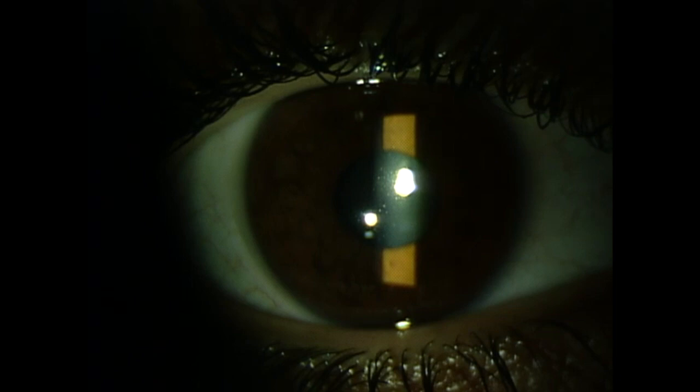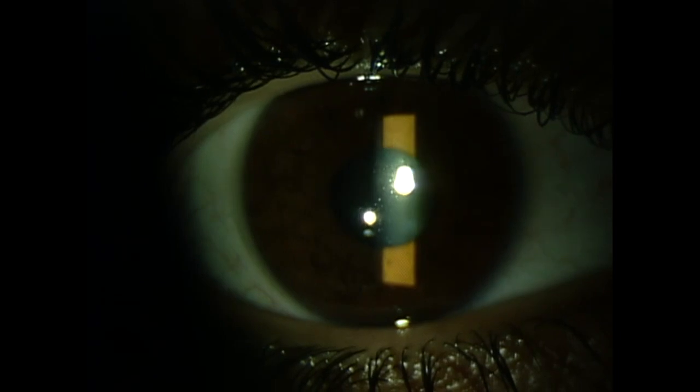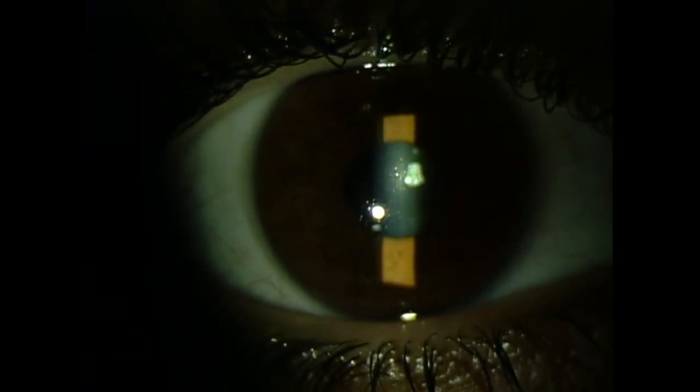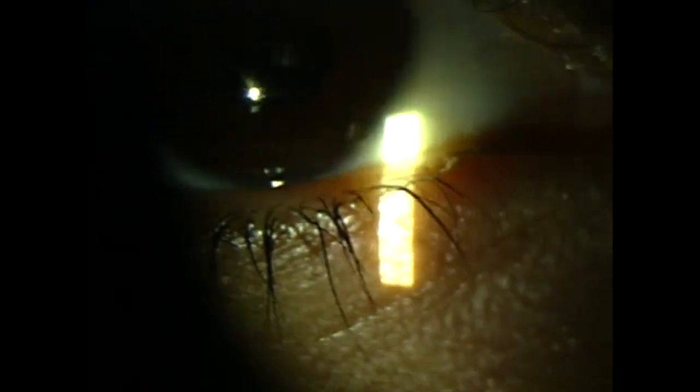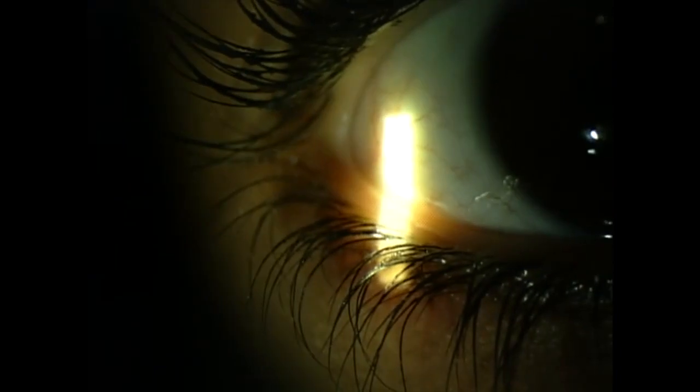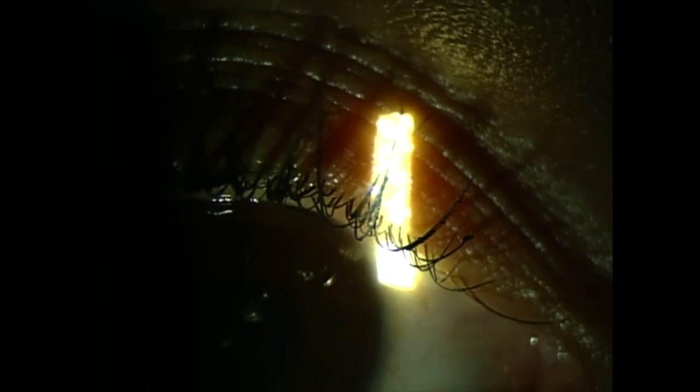Start with lids and lashes, then conjunctiva and sclera, cornea, anterior chamber, iris, pupil, lens, vitreous, and then retina. To start, look at the lids and lashes by panning across the lower lid. Scroll up and pan across the upper lid. Describe the size, shape, location, and character of any lesions. You can use the knob at the top of the split beam to measure.